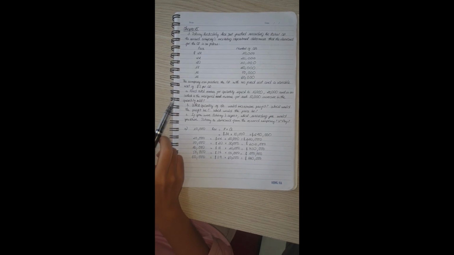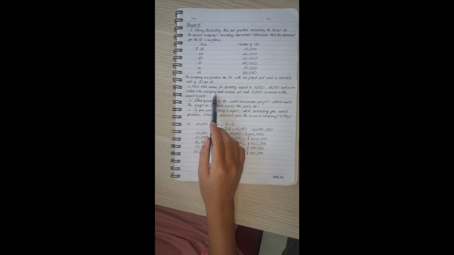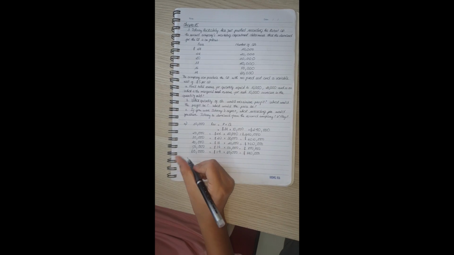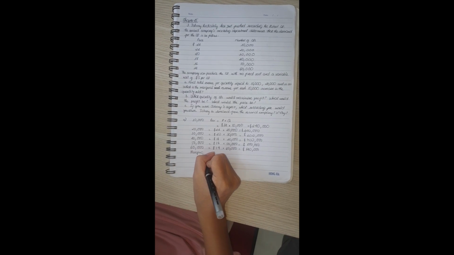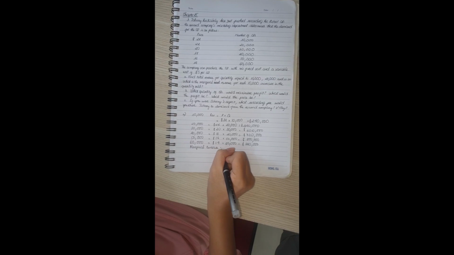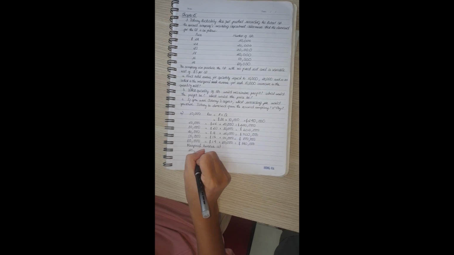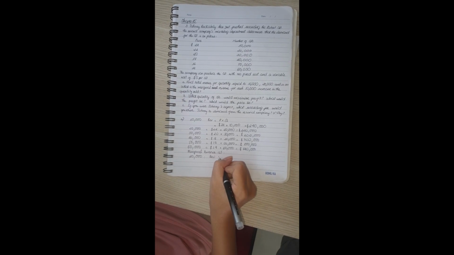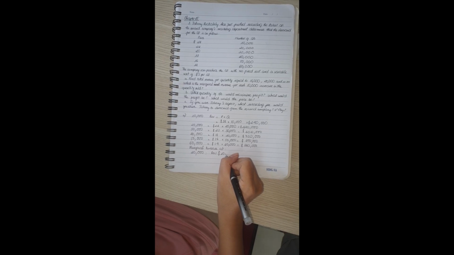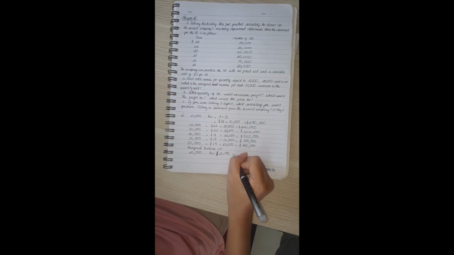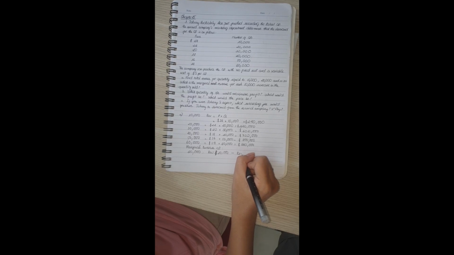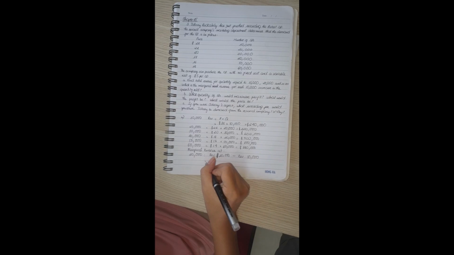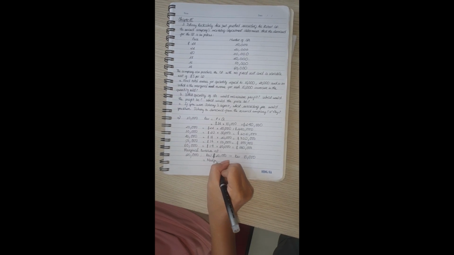So next, come to the next question. What is the marginal revenue for each 10,000 increase in the quantity sold? So the marginal revenue at 20,000: the revenue of 20,000 minus the revenue of 10,000 is equal to the marginal revenue.